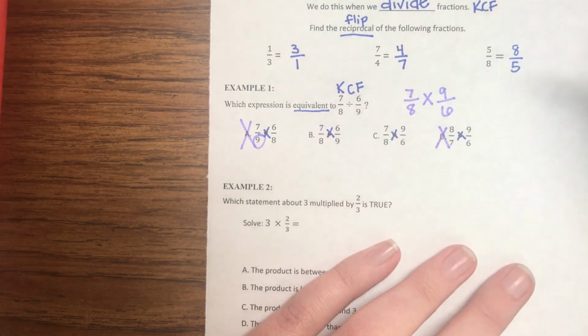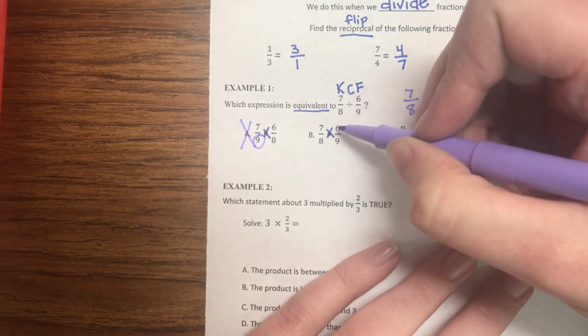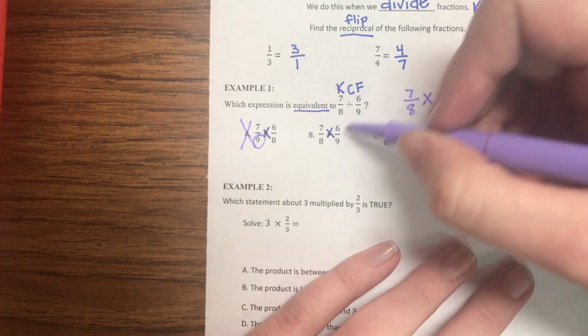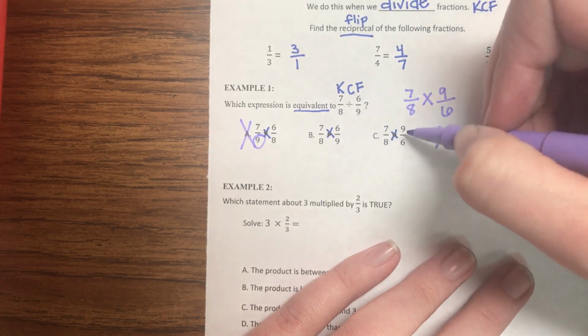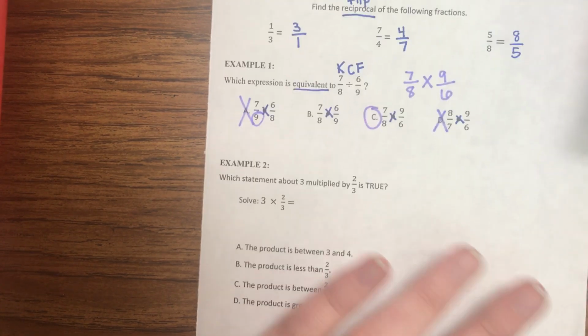So now I'm between B and C. Again, they both have 7/8. They both have multiplication. So the difference in this one is that last fraction. In this one, they kept 6/9. And we know from when we rewrote it that we're supposed to flip it, so it's supposed to be 9/6. So our answer would be C there.